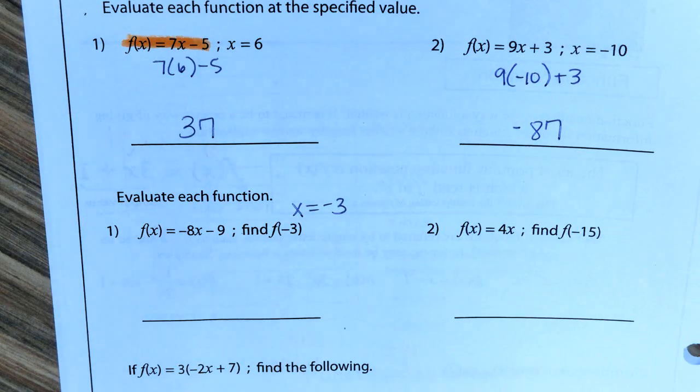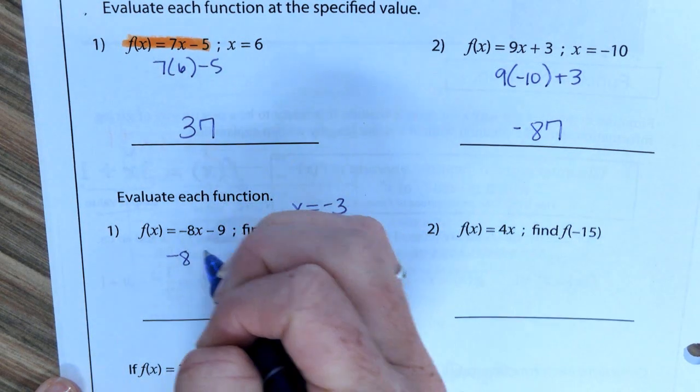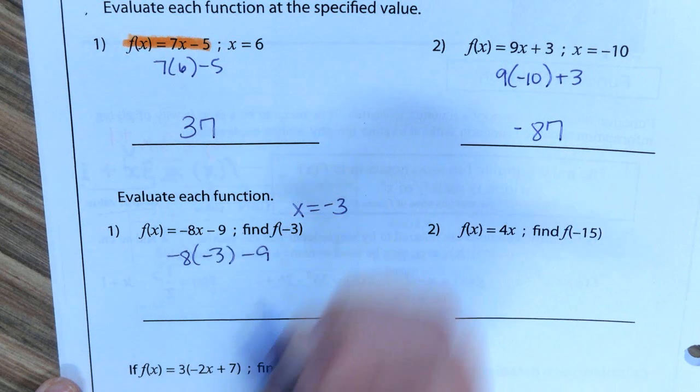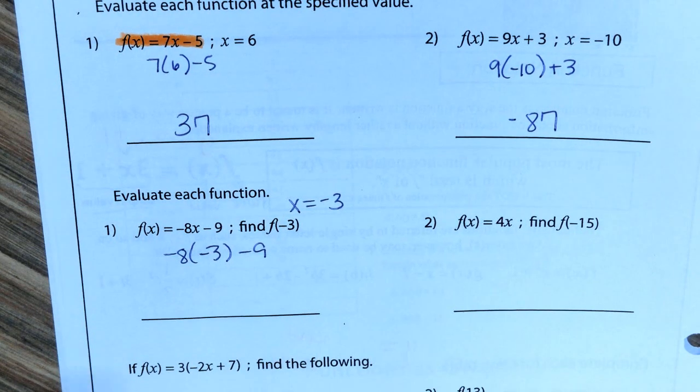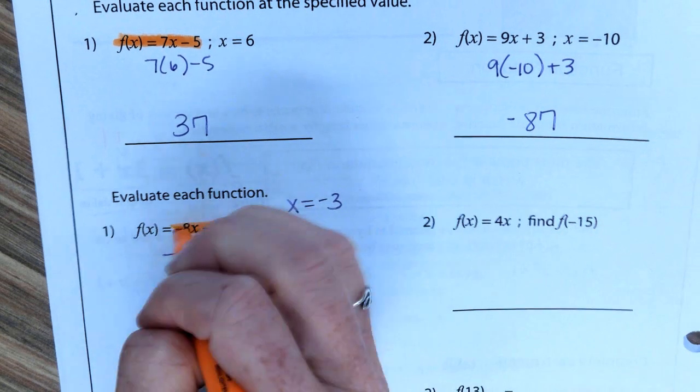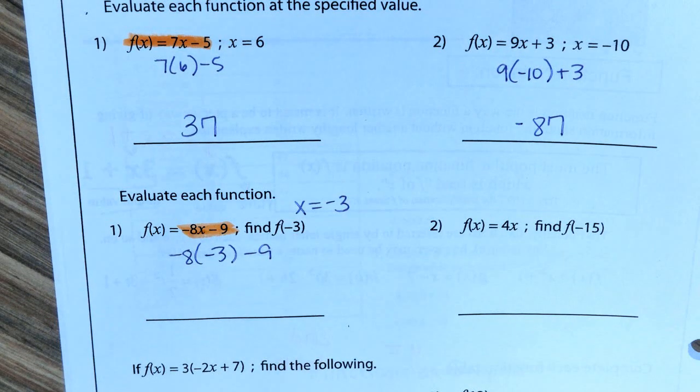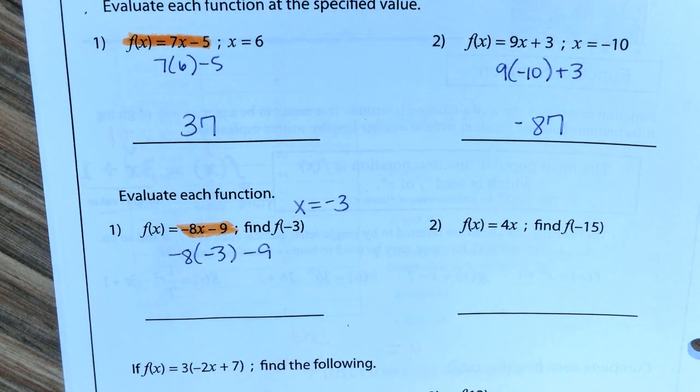Got it? So I would say, what is negative 8 times negative 3 minus 9? Or I would put this in y equals and go to when x is negative 3. And the answer is 15.